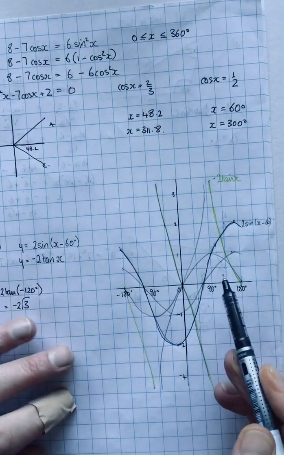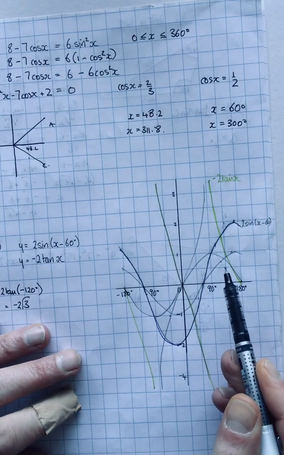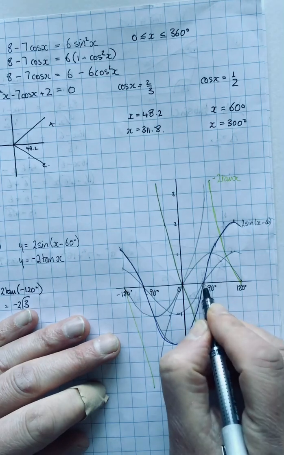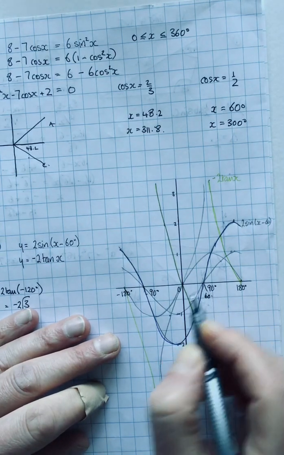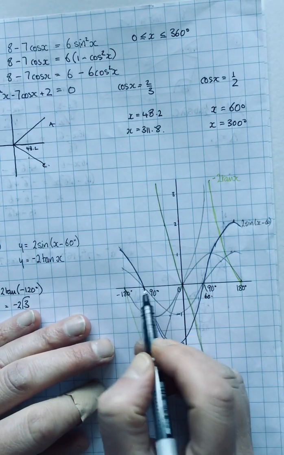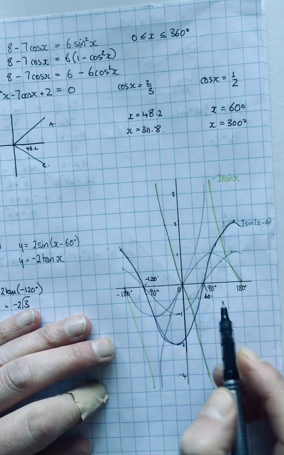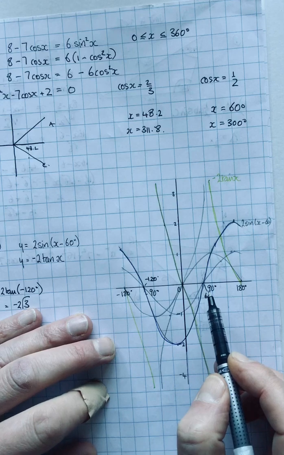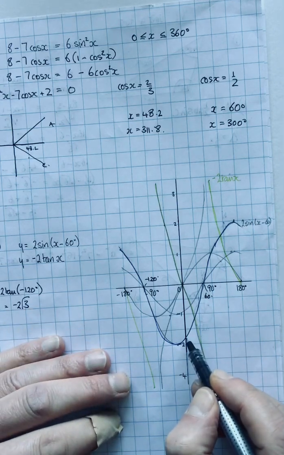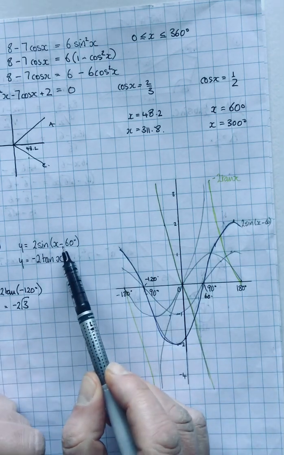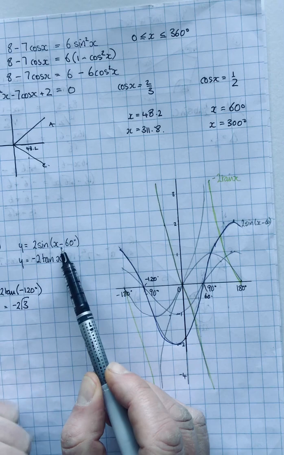So that's our sketch. We need to show the coordinates of the points of intersection. This one here is 60. That's 60 degrees. So this one here is minus 180 plus 60. So that's minus 120. And we also need to do this one. We need to work out what if x is 0? You've got a sine of minus 60.